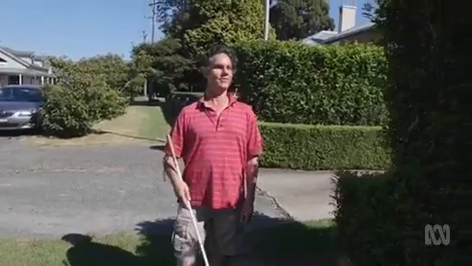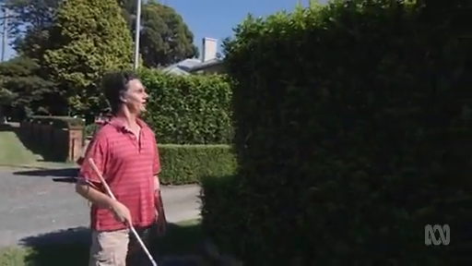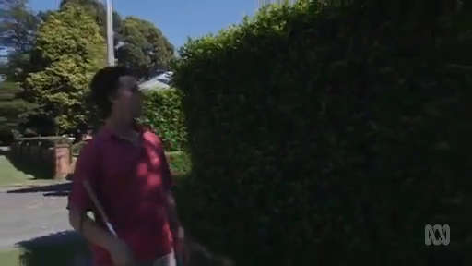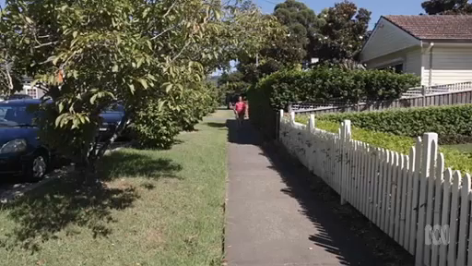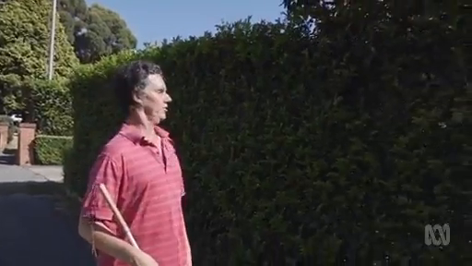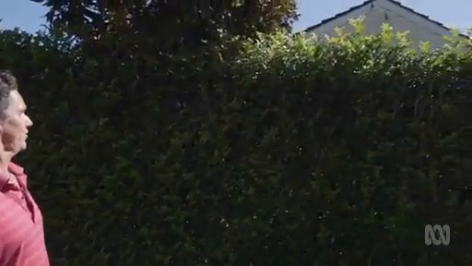Well, starting here, we've got quite a tall hedge. This is Daniel Kish. It's the first time he's ever walked down this street. He's never seen it before, and never will. At least, not with his eyes. There's a building behind it, not closely behind it, I'd say maybe 10 meters away.